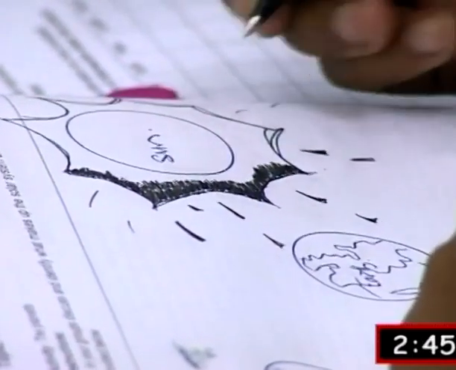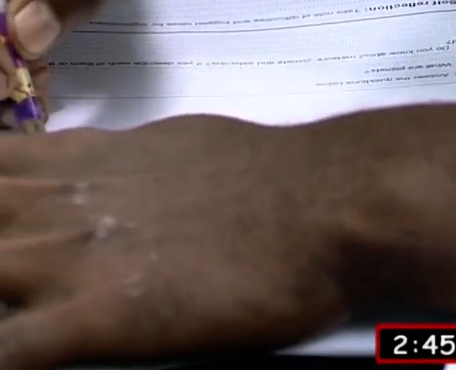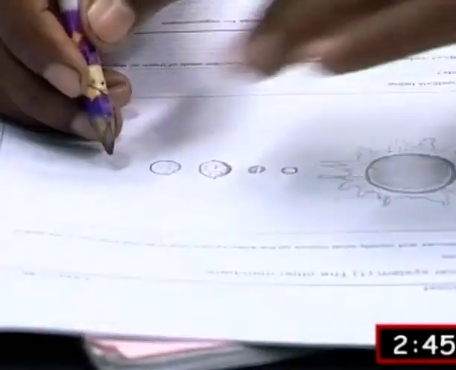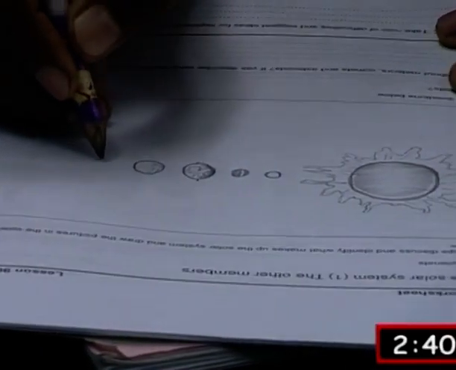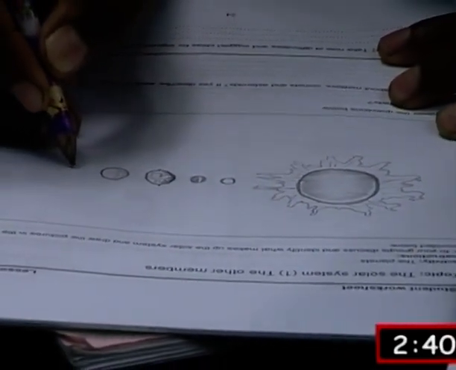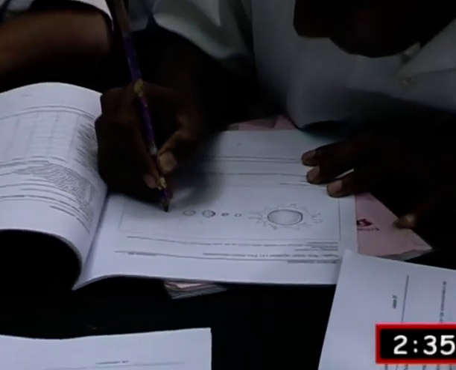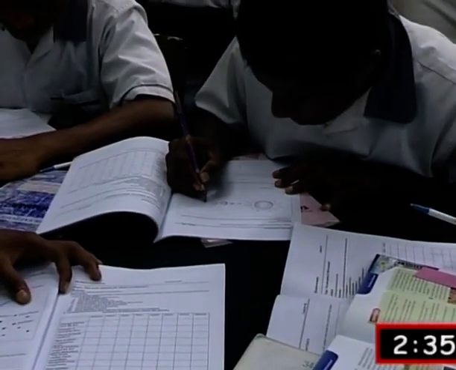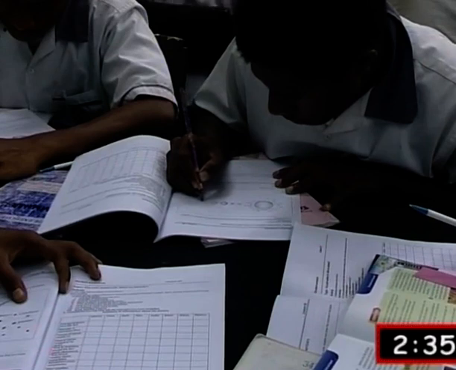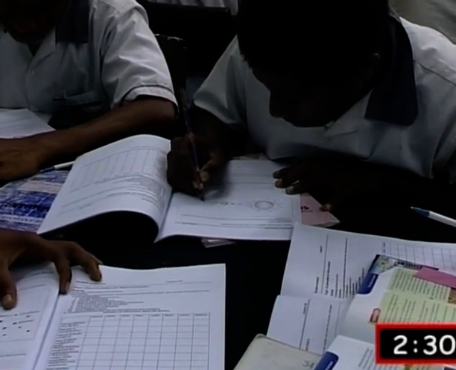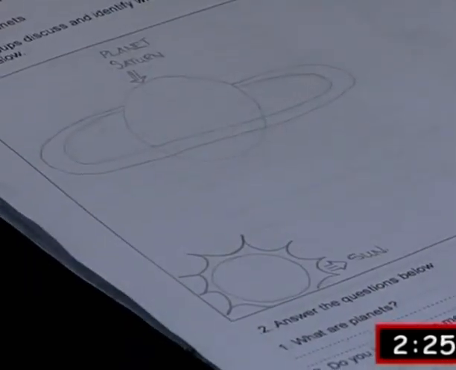System includes everything that is with the sun: Earth, other planets, stars. So draw anything you want to draw in the space provided. All right, I can see some nice pictures already been drawn from some students.